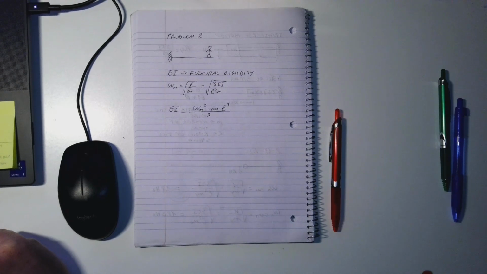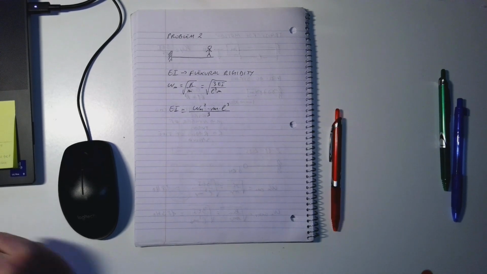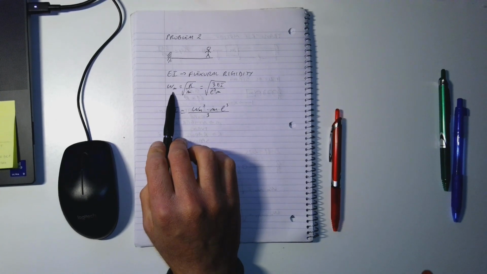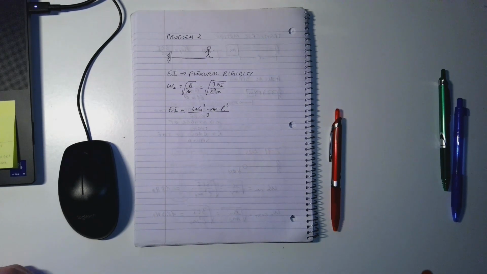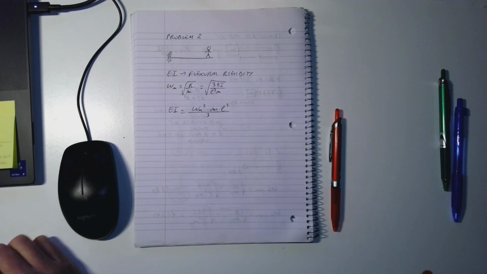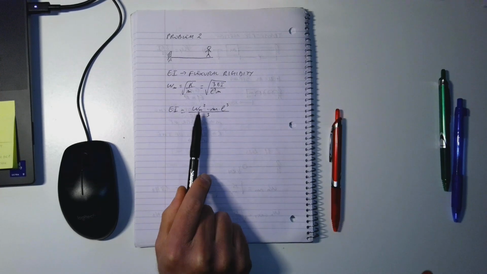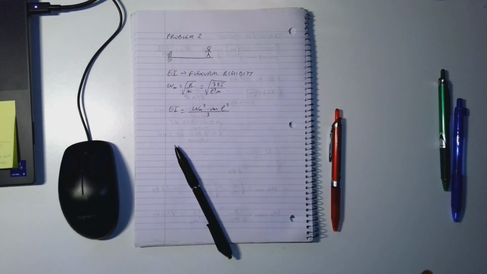Make sure that you are consistent with the units. When we use this equation here, omega n is in radians per second. So the value of the frequency that we had from the statement is in Hertz. So make sure that you plug the correct value of omega n here, which will be the value of the frequency in Hertz multiplied by 2 pi. Basically.